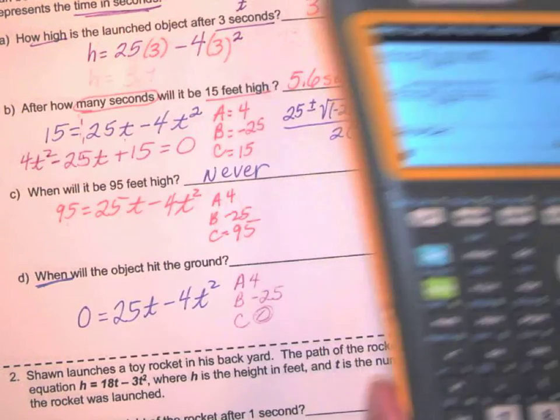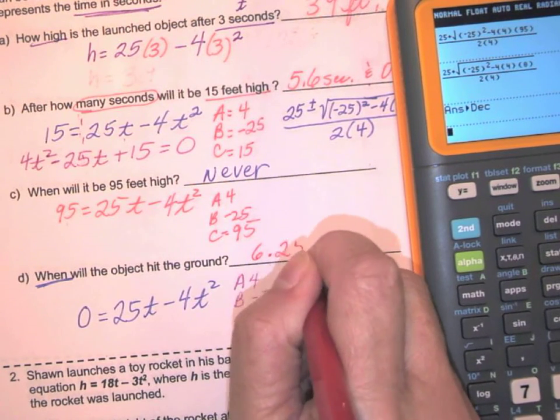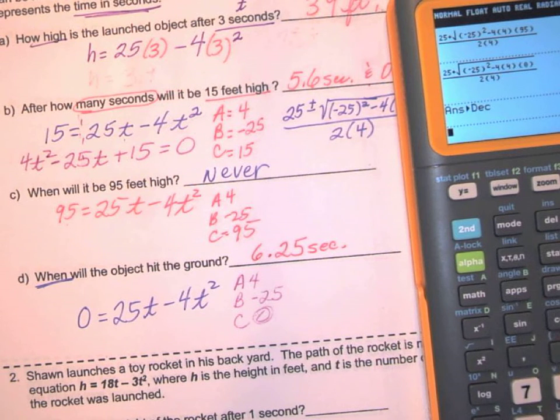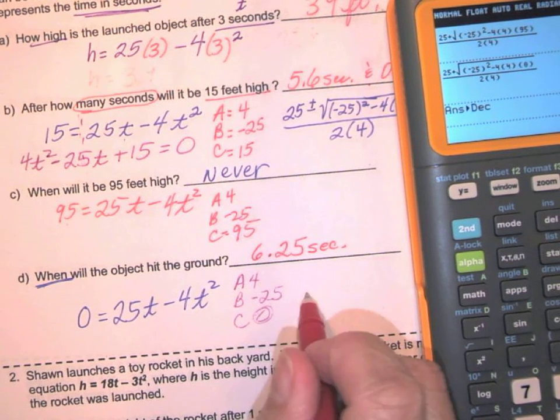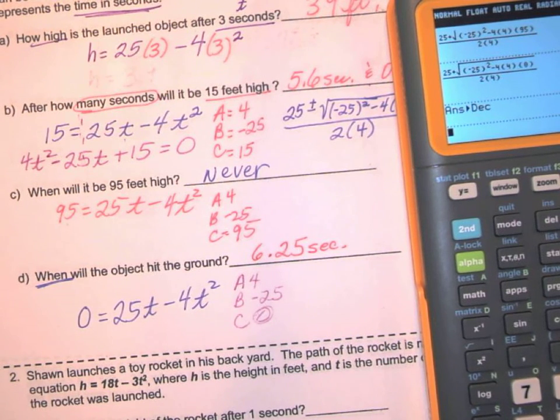So we got after 6 1/4 seconds, right? Now, I happen to do the right answer first on this one. Do I need the second answer? No, because your second answer is going to be 0, right? It's on the ground when it started. Maybe, maybe not. Maybe they built the catapult on a platform. But at any rate, we only need one answer for when it hit the ground. And it hit the ground after 6 seconds.